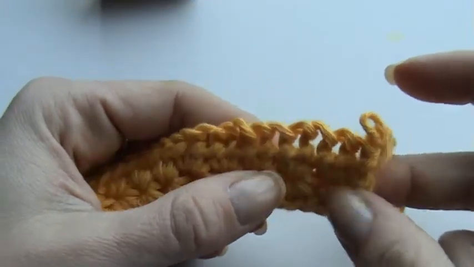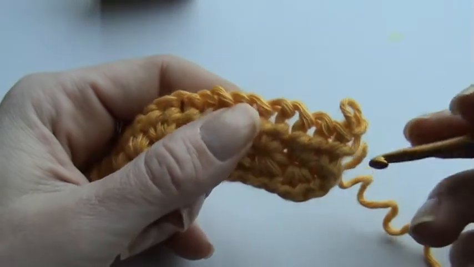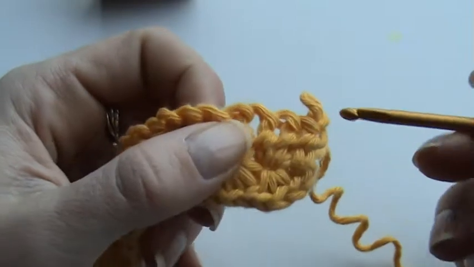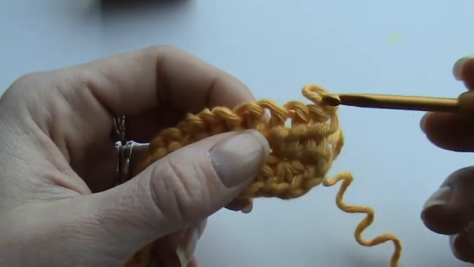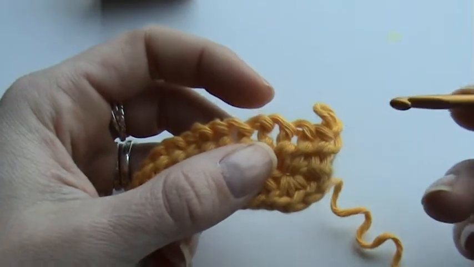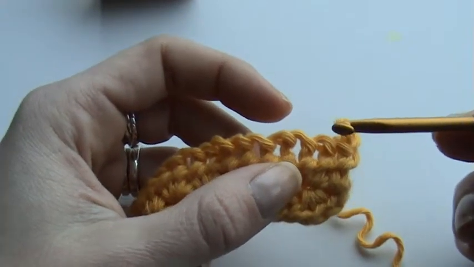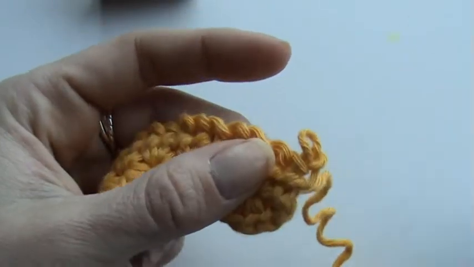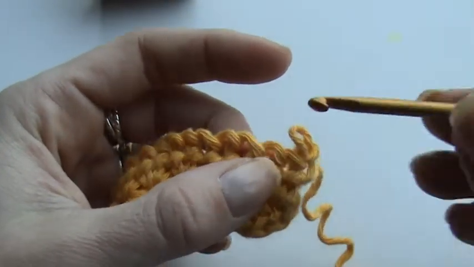I really like to use picots, and I really like to use shells. So I'm going to show you a basic picot, which you can use for anything you like. You can use it for the edging of mittens or hats or gloves or socks. You name it. It just gives a little bit of extra.